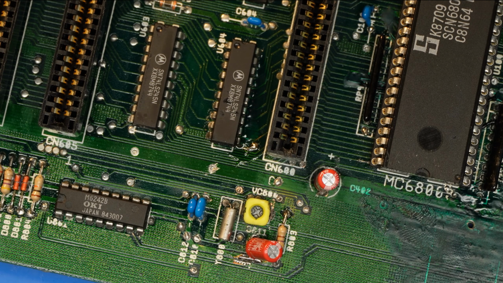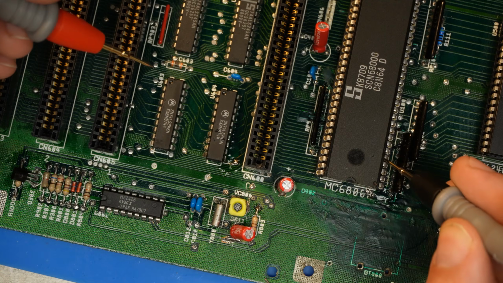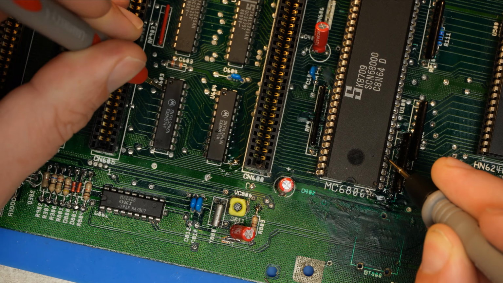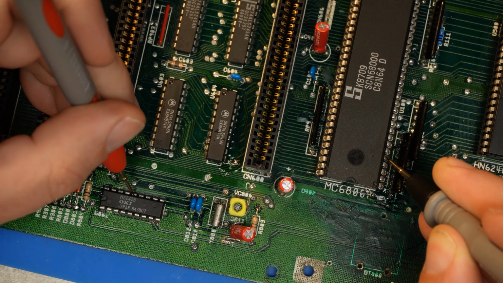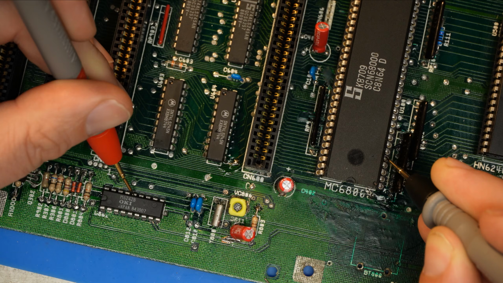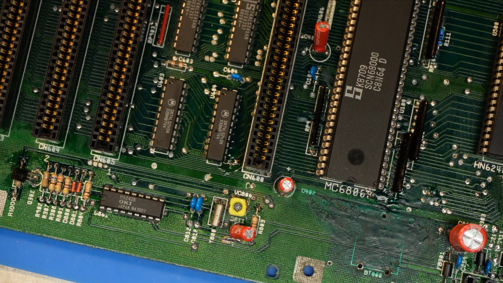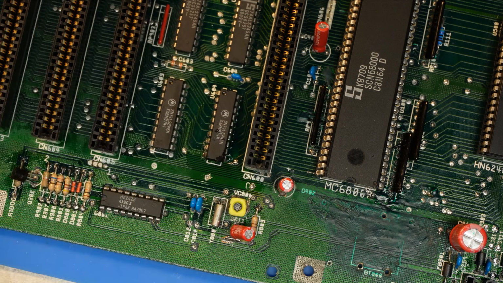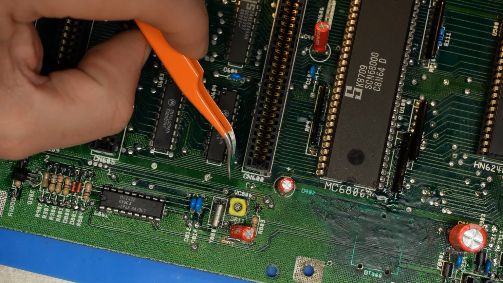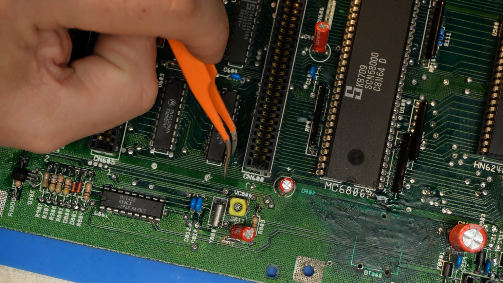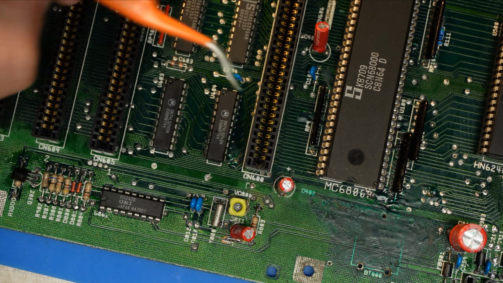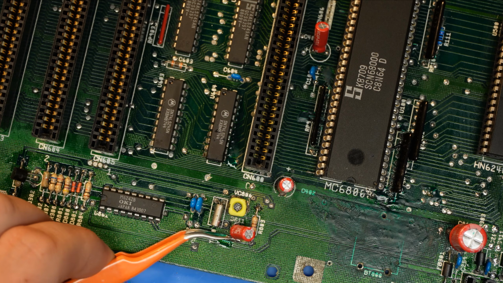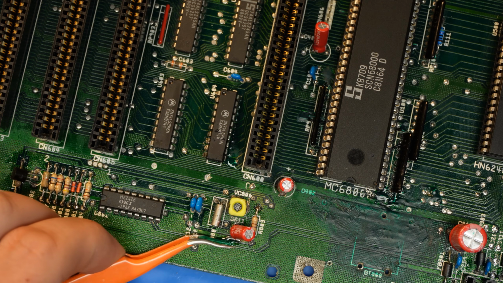Let's test it for continuity. So from the CPU to the buffer, yeah, that's good. Down to the real-time clock chip, yeah. Hopefully that's the issue fixed. Just clean up a little bit of flux residue here. And I'm going to drop a little bit of solder mask on that, just to protect it again. And you know what, while I'm at it, there's a little bit of bare copper there. Let's put a bit of solder mask on that as well.